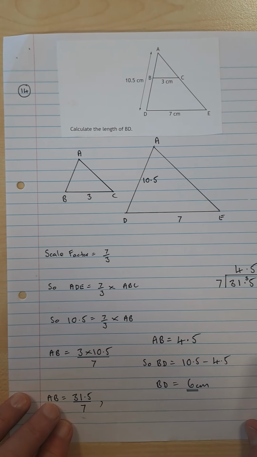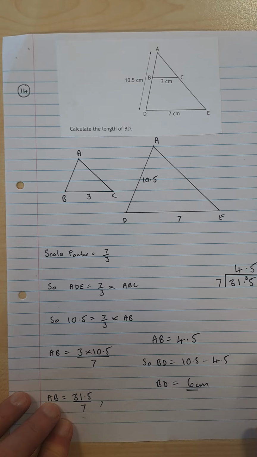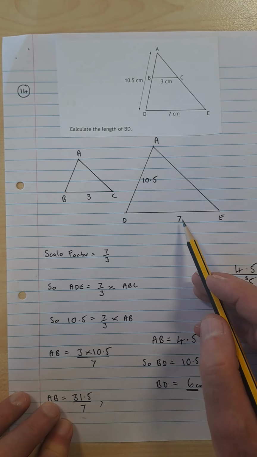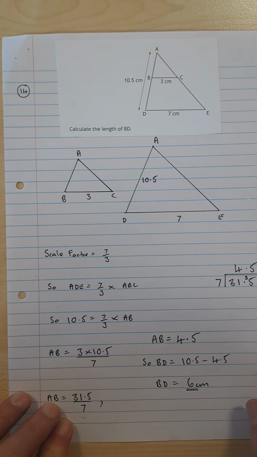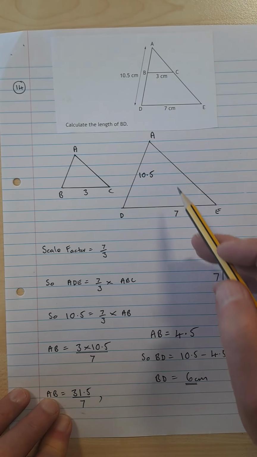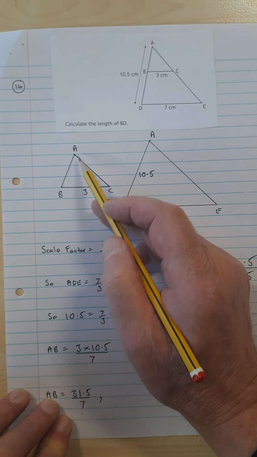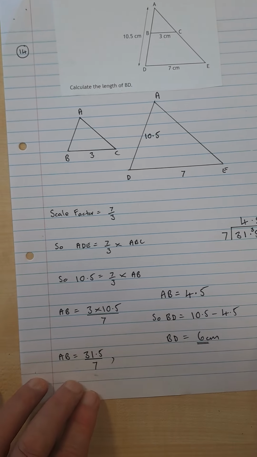So when we're talking similarity, we need to get the scale factor. And I always use the larger number over the smaller number. So the scale factor is 7/3. That means that everything in the large triangle is 7/3 times everything in the small triangle. So there we have it there.